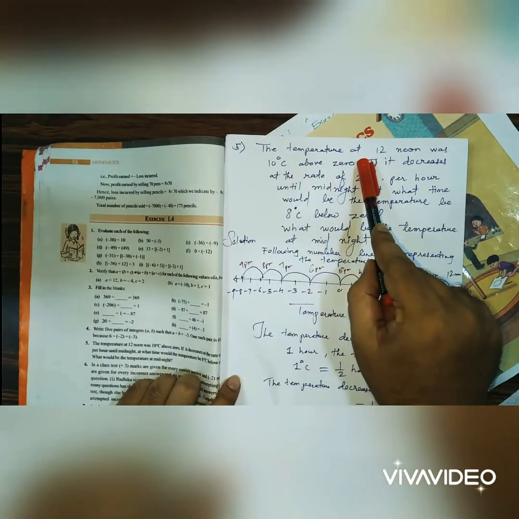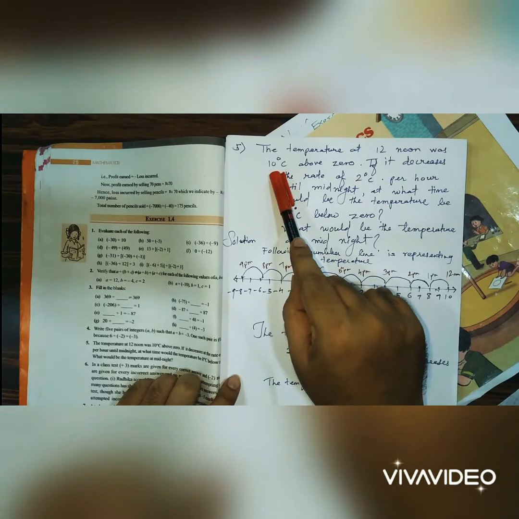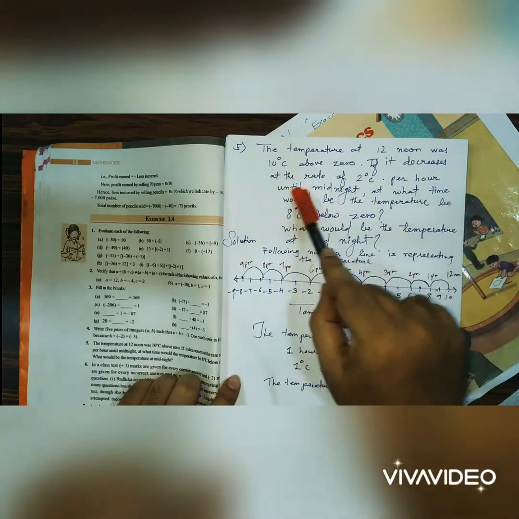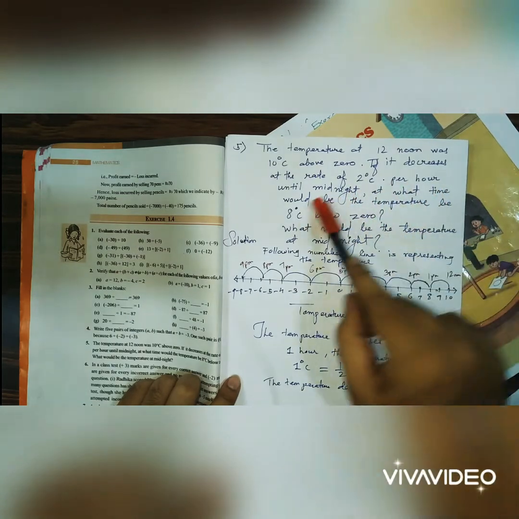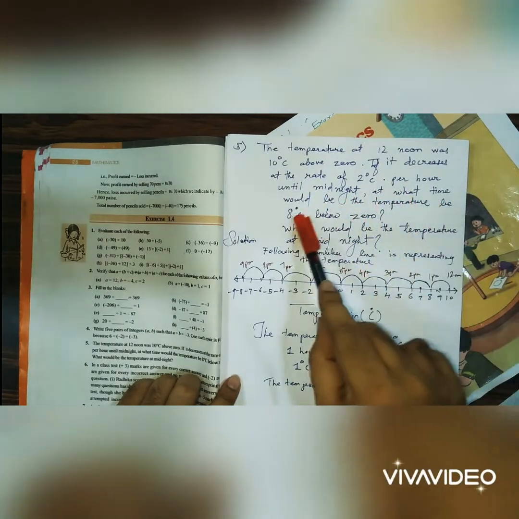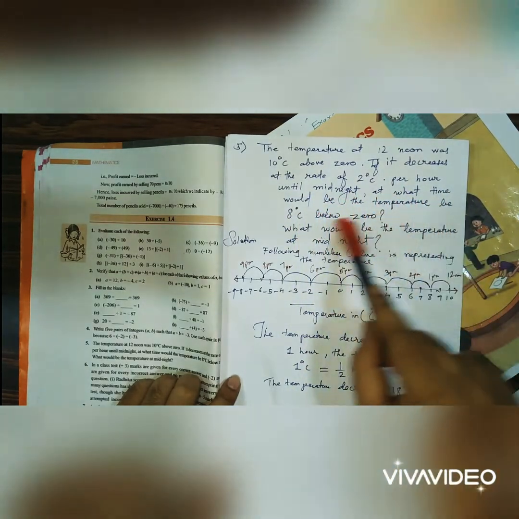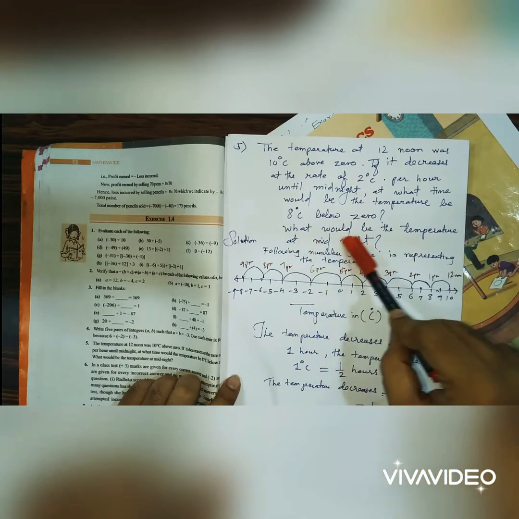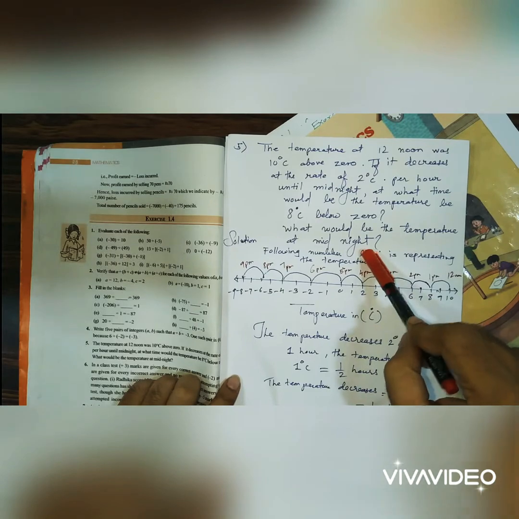The temperature at 12 noon was 10 degrees Celsius above zero. If it decreases at the rate of 2 degrees Celsius per hour until midnight, at what time would the temperature be 8 degrees Celsius below zero? Also, what would be the temperature at midnight?